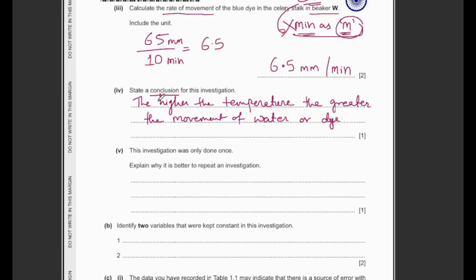That was our conclusion. This investigation was only done once. Explain why it is better to repeat an investigation. Why do we repeat? Why do we do this experiment 2-3 times? This is to identify something. What is that something?